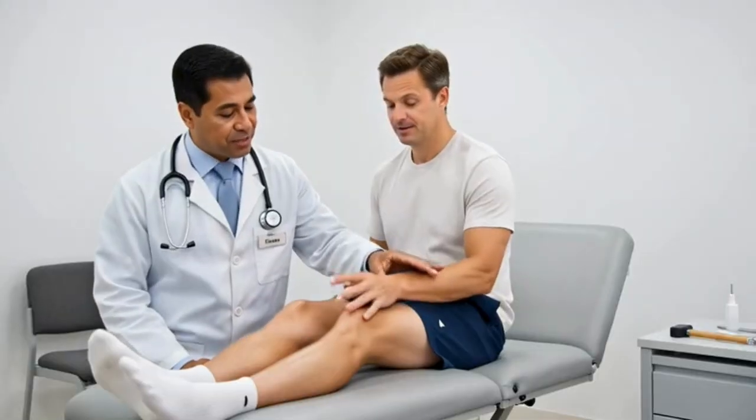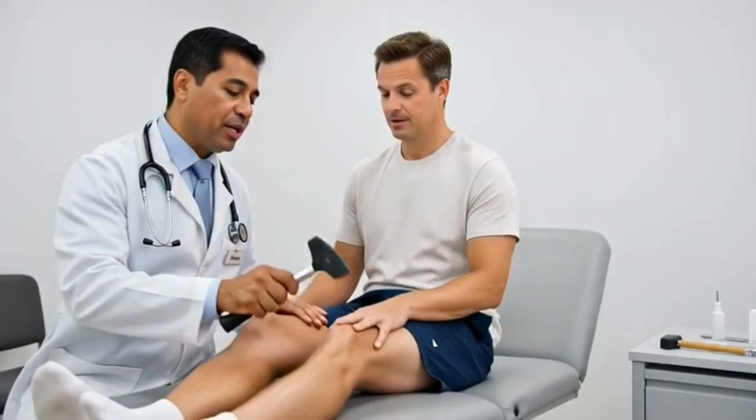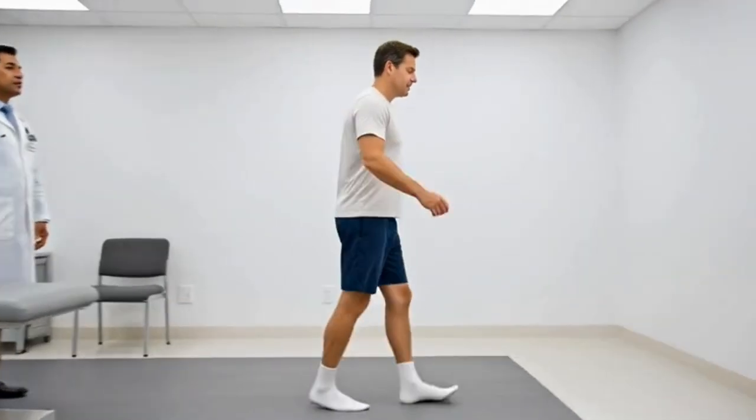Let's check your sensation. Can you feel it? Yes, I feel it. Now, muscle power. Push against my hand. Good. Let's check reflexes. Now, please walk across the room. Thank you. That's all.